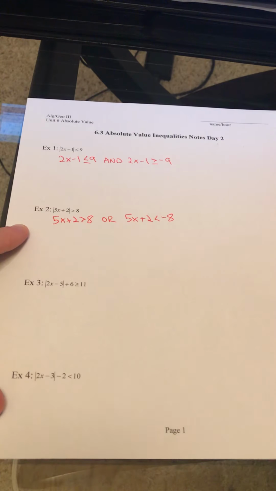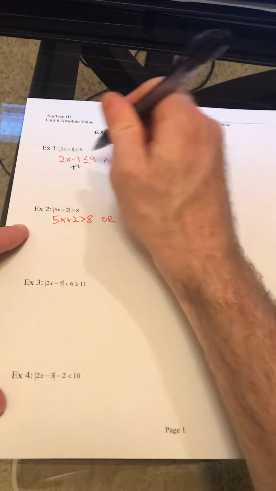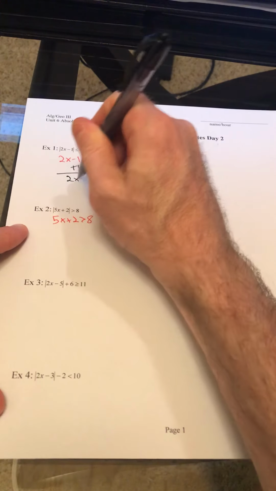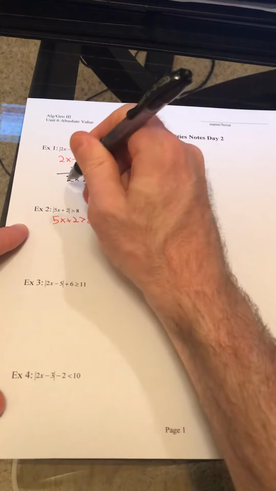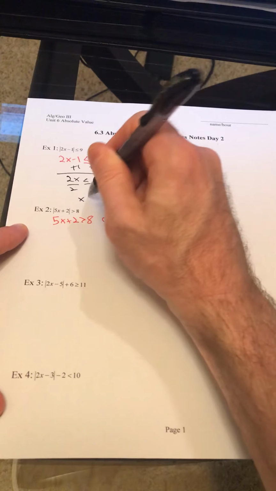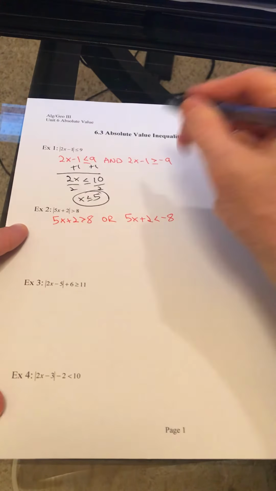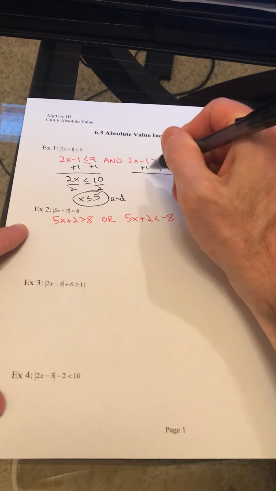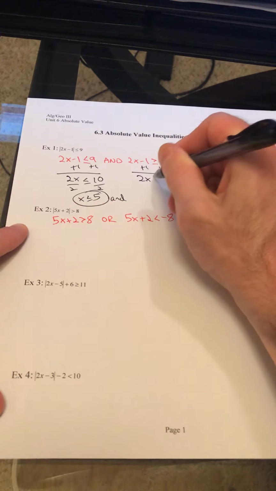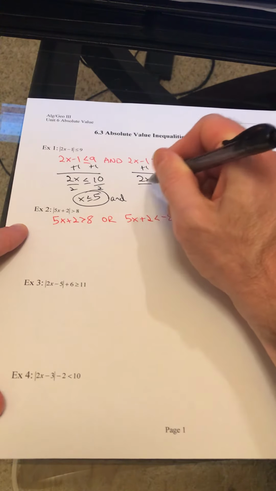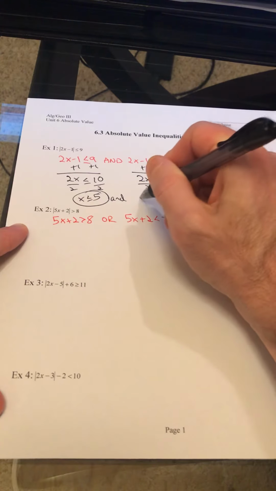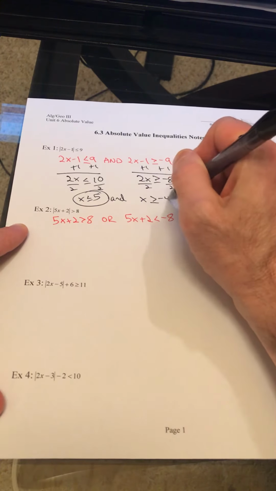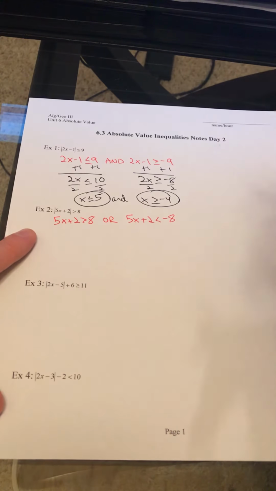Now all we're going to do is come in and solve each of these. So add 1, so 2x is less than or equal to 10. Divide by 2, x is less than or equal to 5. And add 1, 2x is greater than or equal to negative 8. Divide by 2, and x is greater than or equal to negative 4.